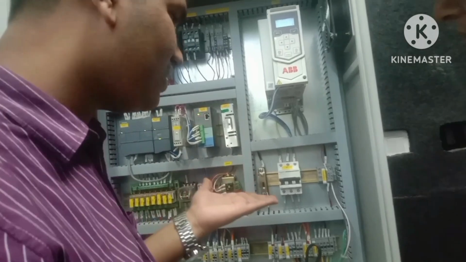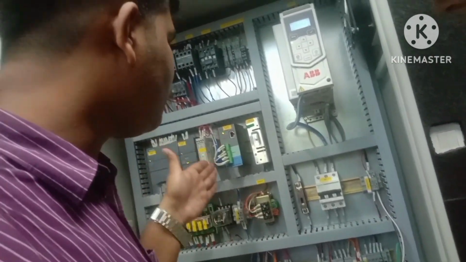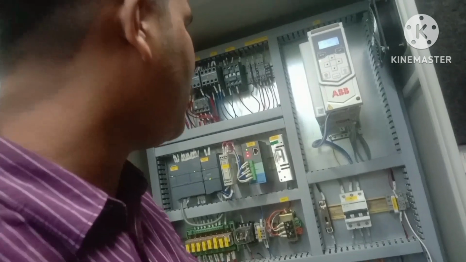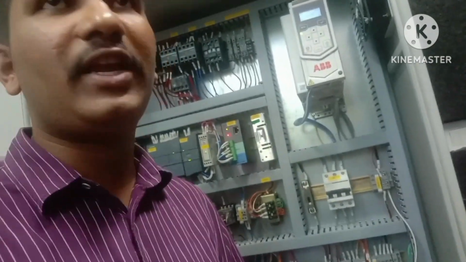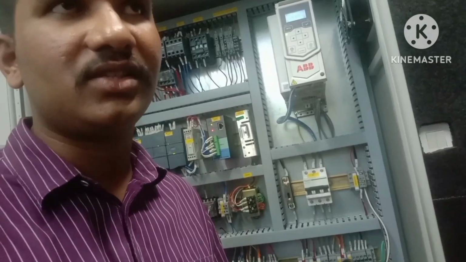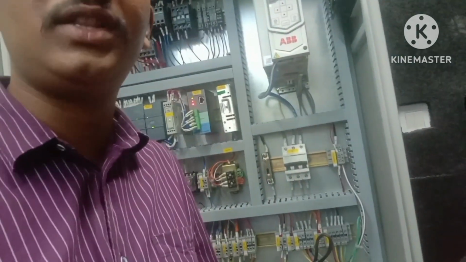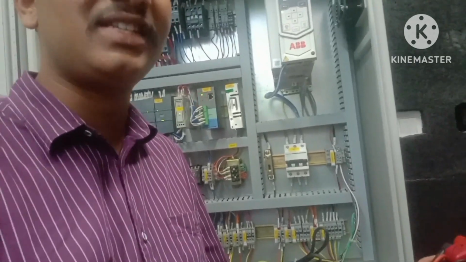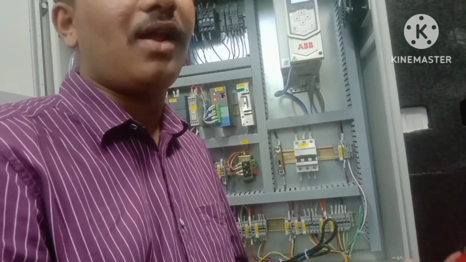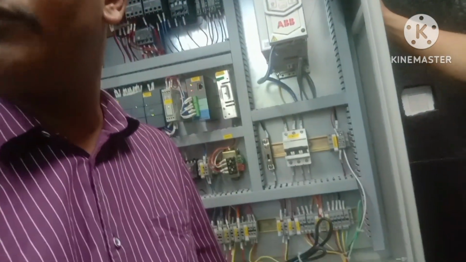This is the SMPS, nothing else. The relay, and this is the converter I am talking about, which is basically a temperature to voltage converter. We cannot measure resistance and 4 to 20 milliampere; as you can see, there is no such option in the multimeter. Special devices are designed for that, because that is a very nominal voltage.